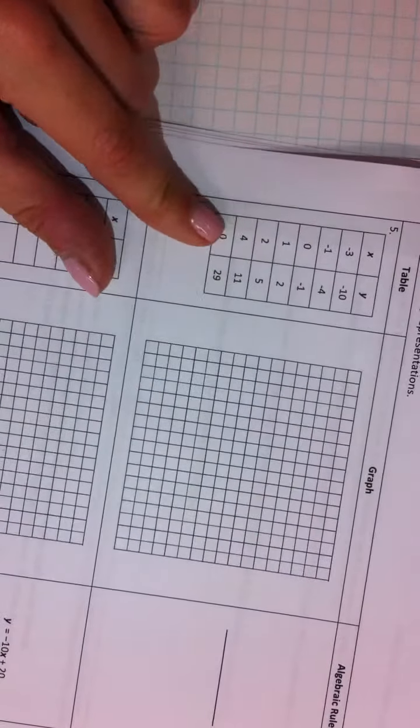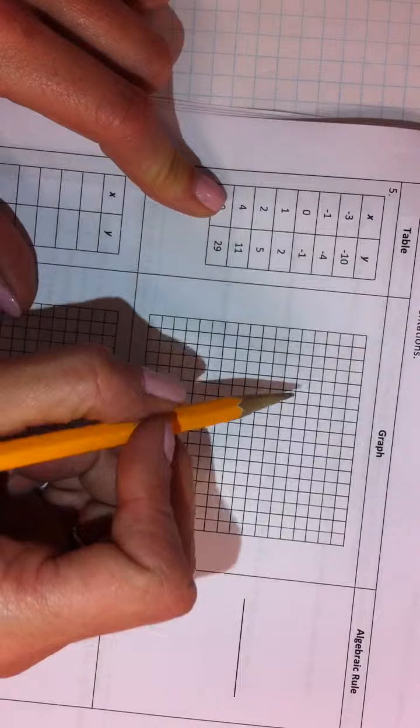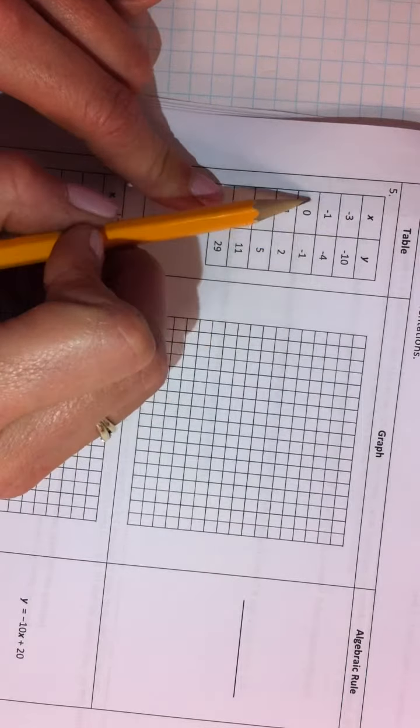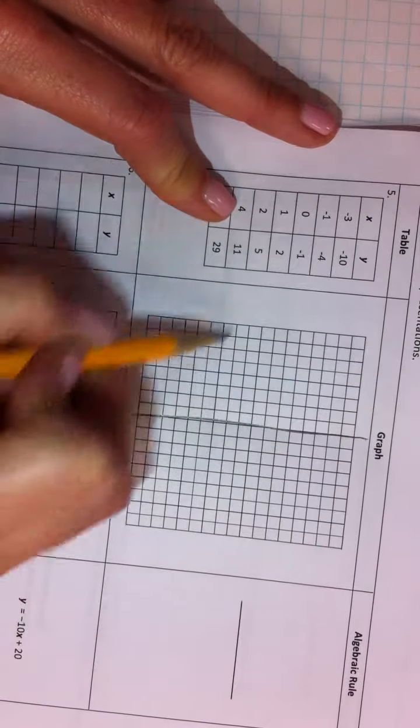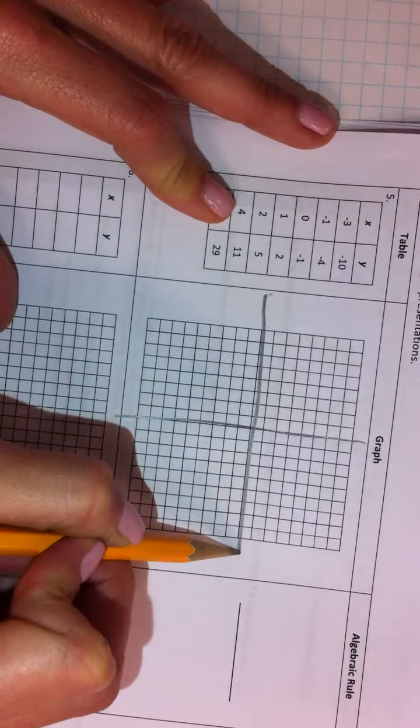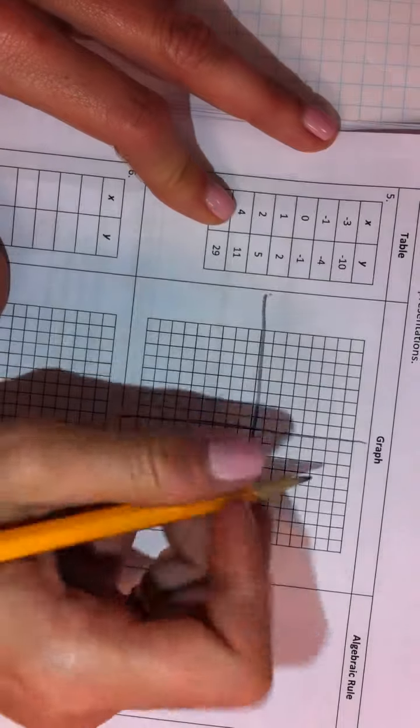So this one, they gave us the table. So let's make the graph next. If you notice, I have negative x's and negative y's. If I have negative x's and negative y's, I'm going to need all 4 quadrants. So let's go ahead and make all those quadrants.